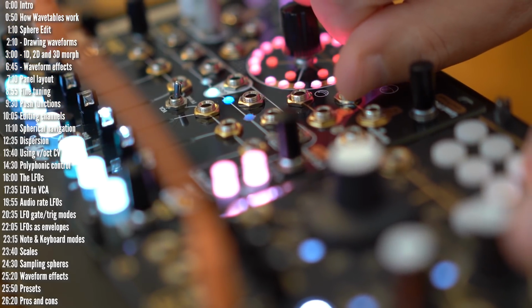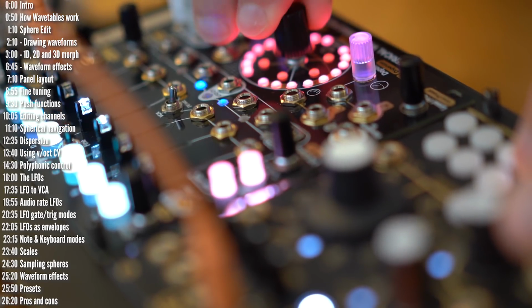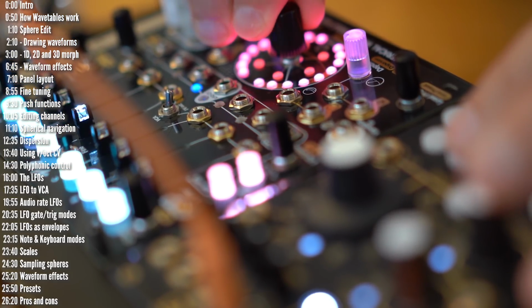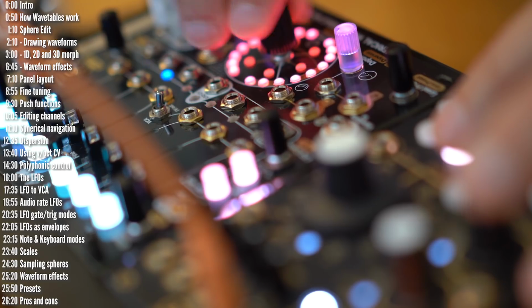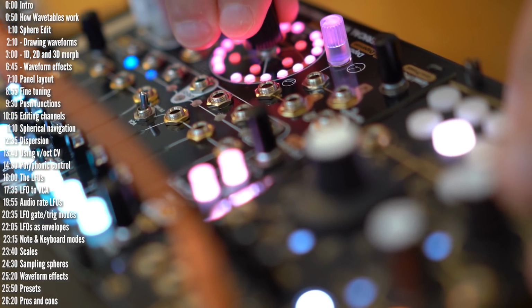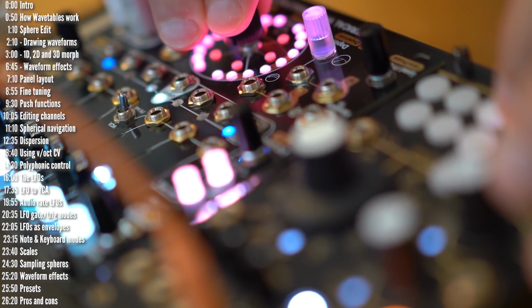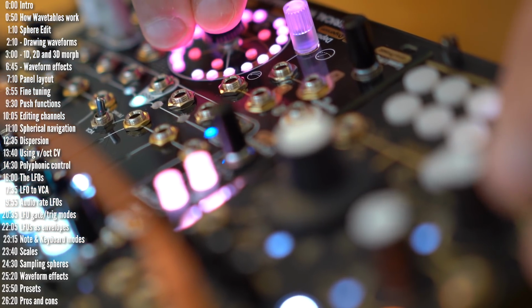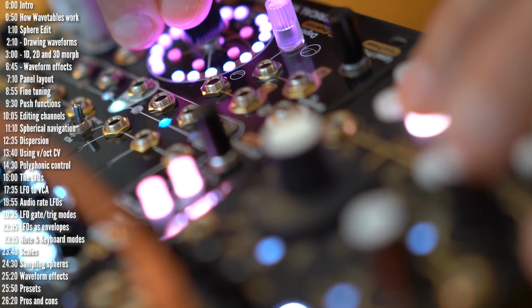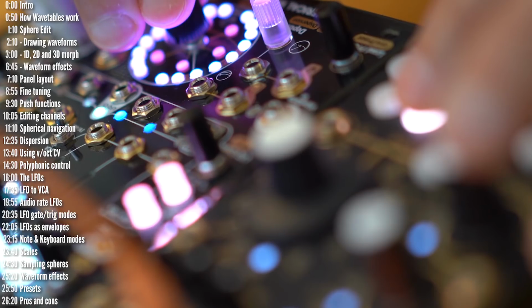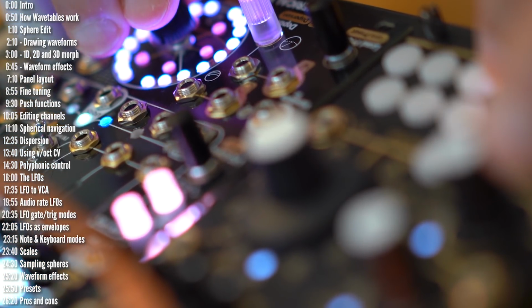It's a 6-voice stereo wavetable synth. And what makes it special is that whereas with typical wavetable synths you can usually move in one direction through a wavetable, here you move in 3 dimensions, or in a sphere as they call it.